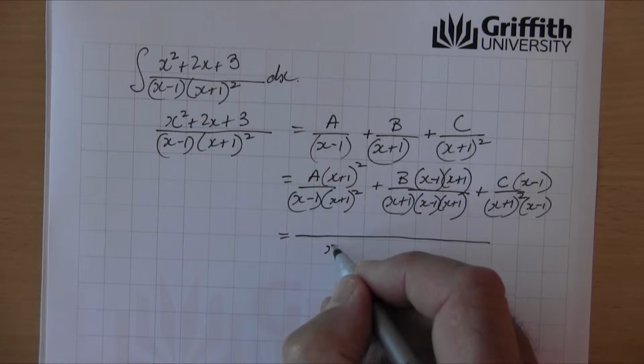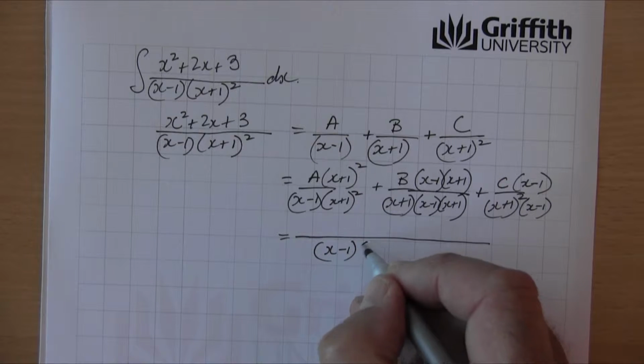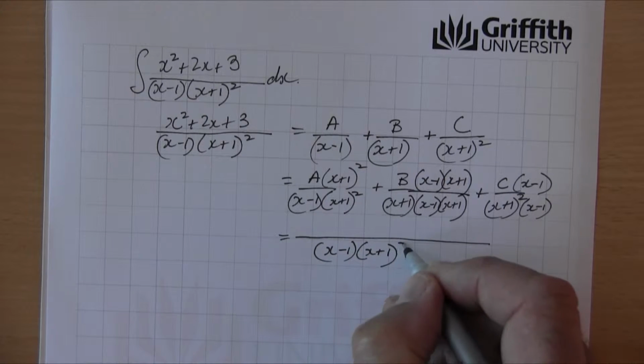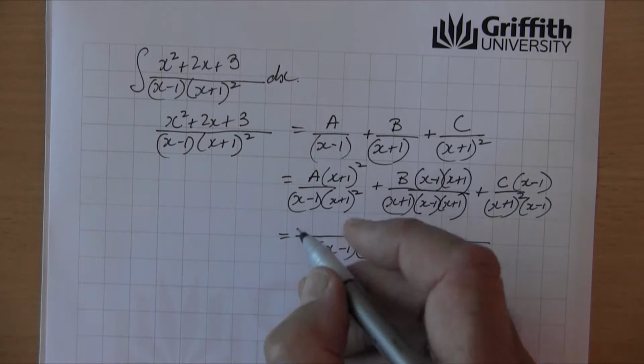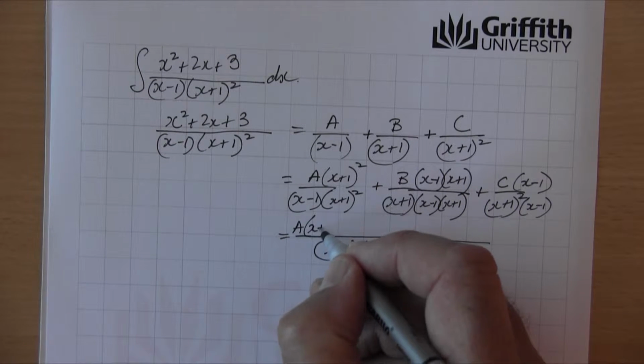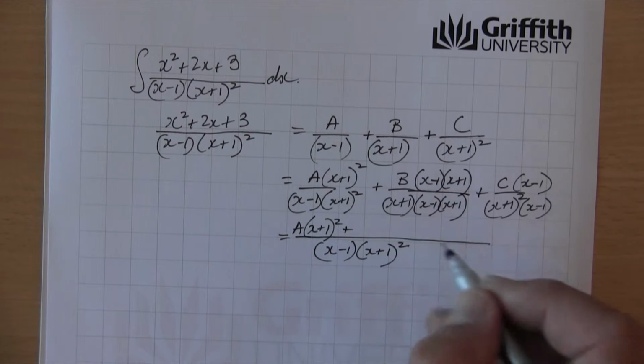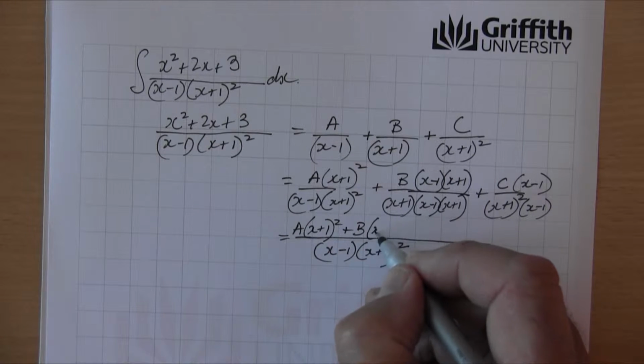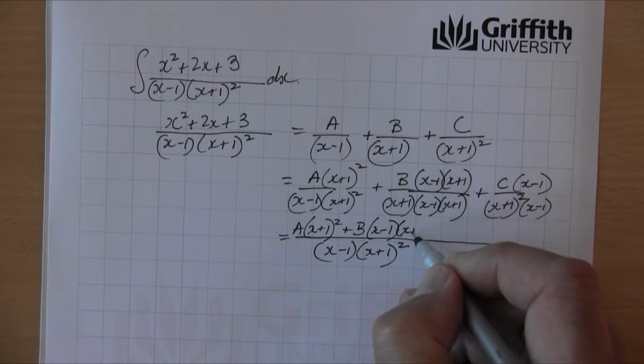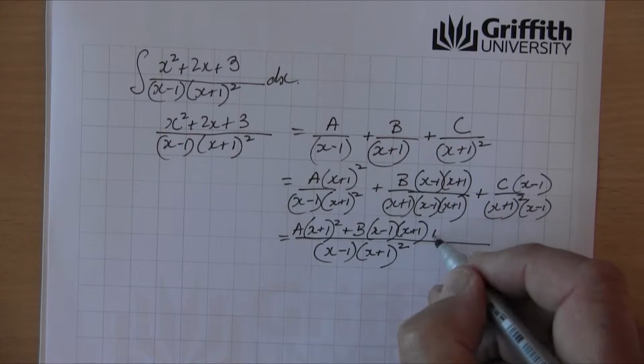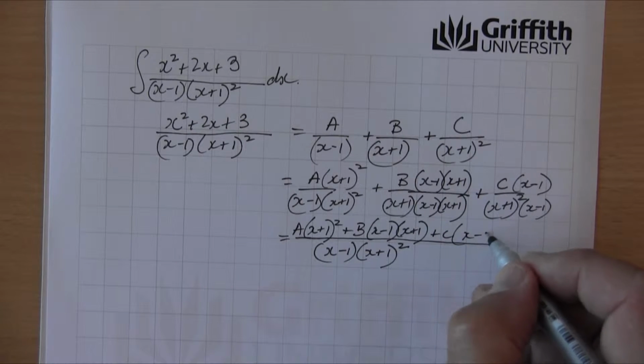It can be written all over x minus 1, x plus 1 squared. It'll be A outside of x plus 1 squared, plus B outside of x minus 1, x plus 1, and then plus C, x minus 1.